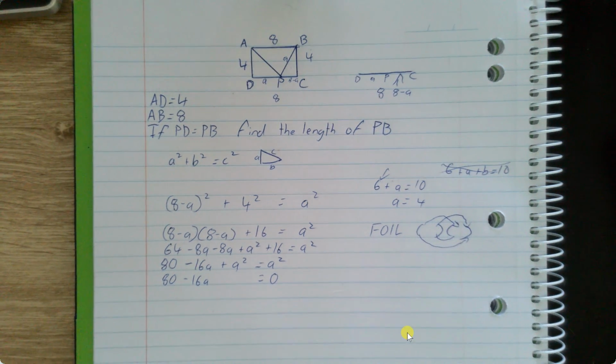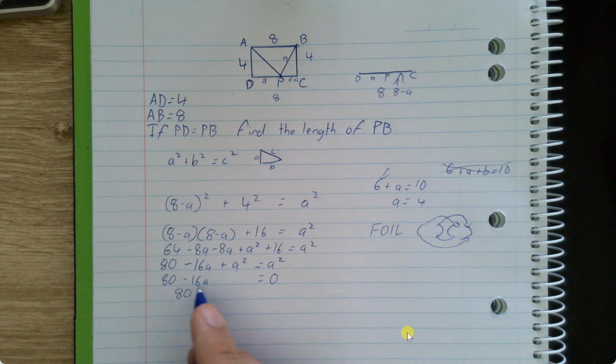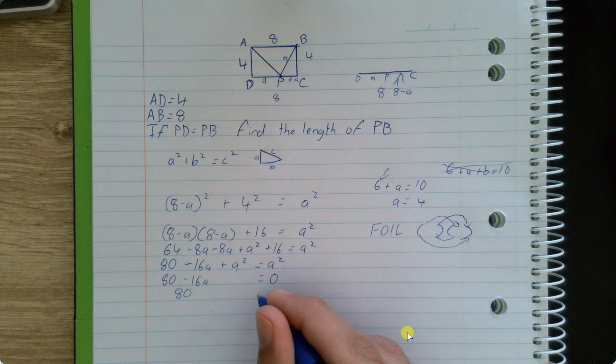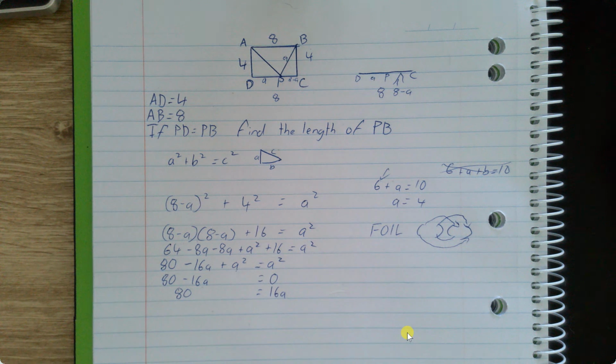Now, when it comes to getting the a over to the other side, generally speaking, you want your unknown to be a positive number. It just makes it look a little bit cleaner, a little bit easier, a little bit less complicated. So I'm going to plus the minus 16a over to that side, as opposed to minusing the 80. If I plus 16a to both sides, that 16a will disappear. And over here, we're adding 16a. We get 80 equals 16a.